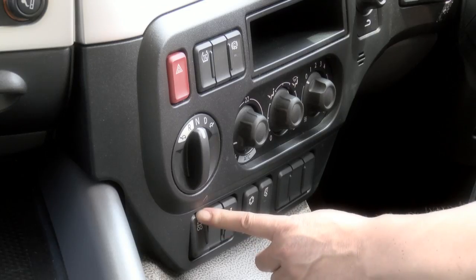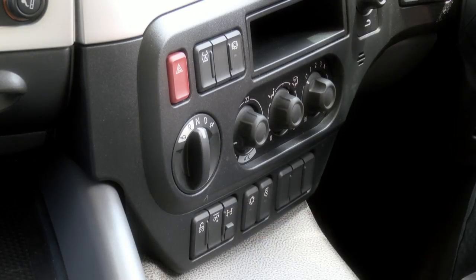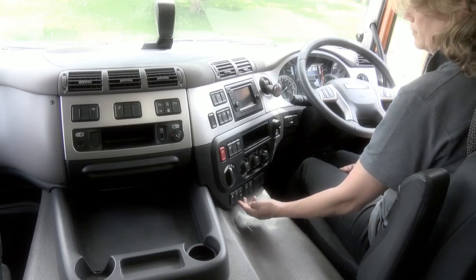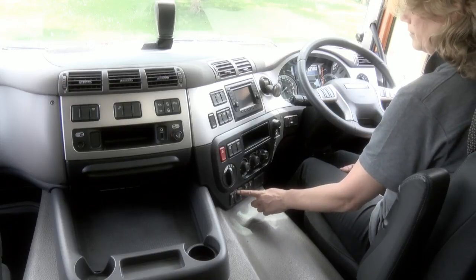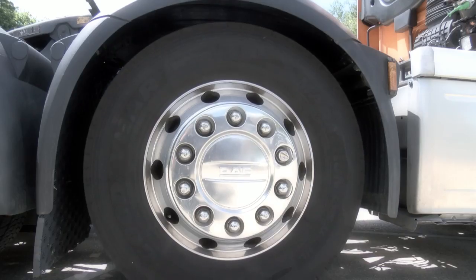Here you have the traction aid, which you will find on 6x2 models only, and when operated will transfer the weight to the drive axle to get you out of that sticky situation. Next to this is the lift axle on 6x2 models, which when unladen allows for a longer tyre life.